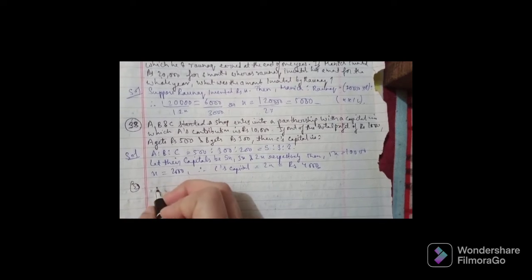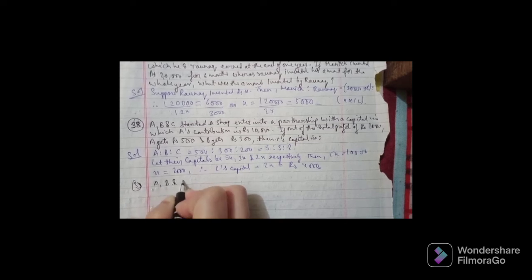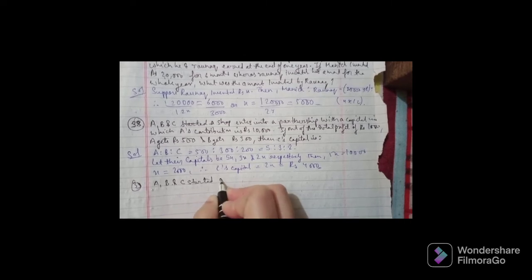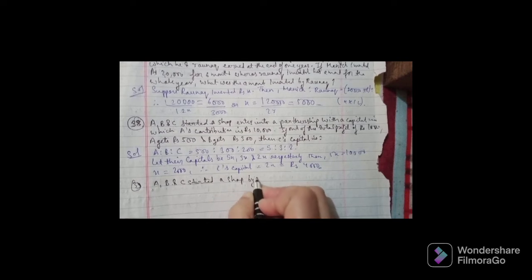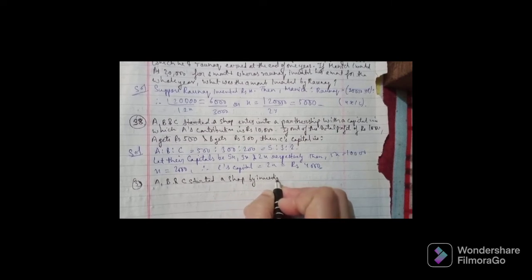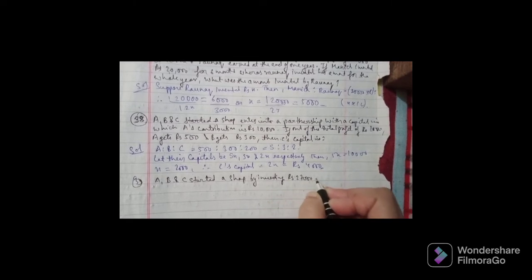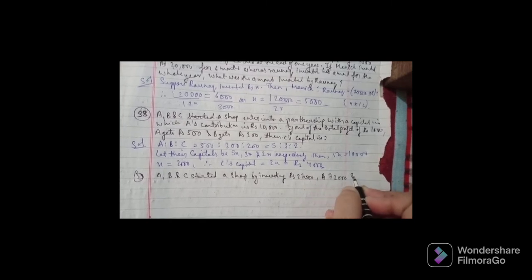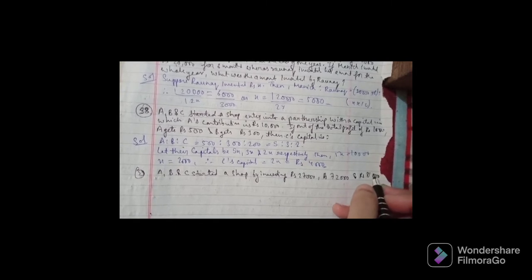So the question is: A, B and C started a shop by investing rupees 27,000, rupees 72,000 and rupees 81,000 respectively.